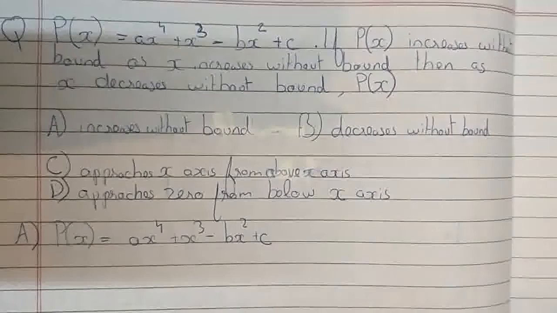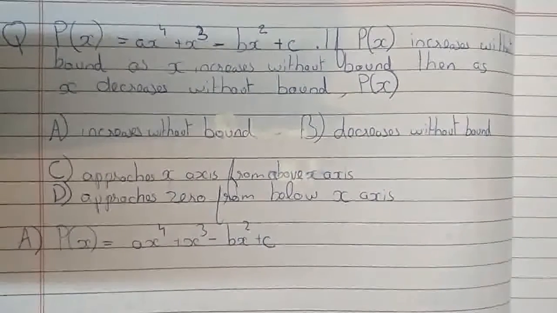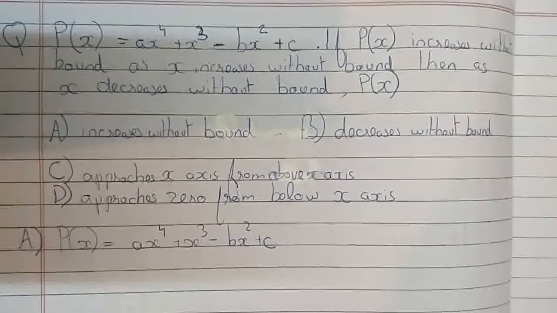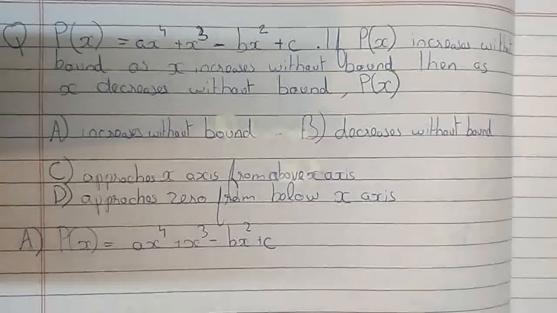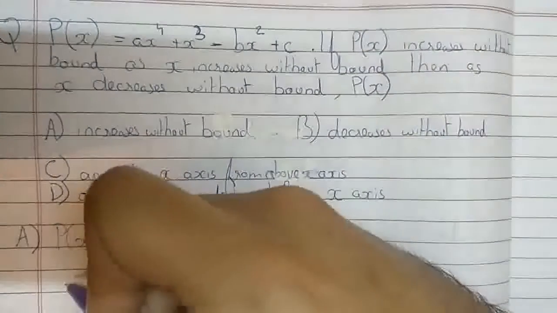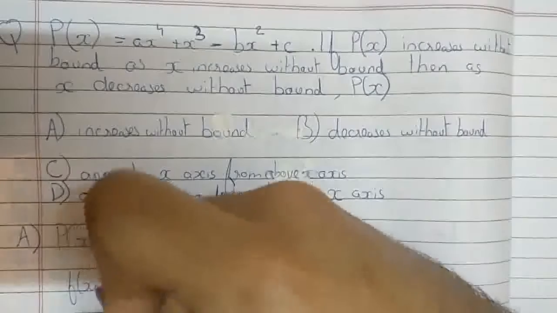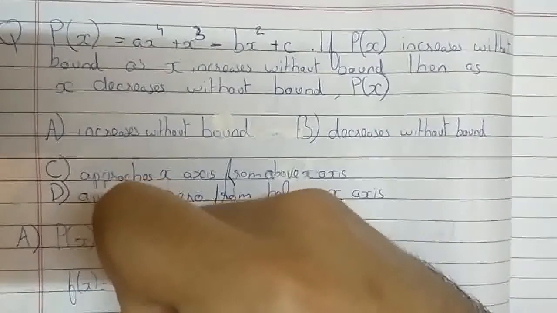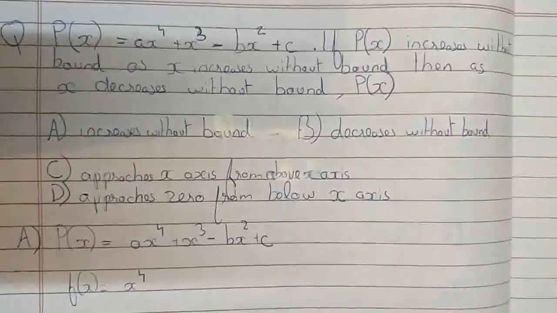Since it is a polynomial with the highest power of x being 4, let us just assume this other function f of x is equal to x to the power 4 and see how its graph looks.